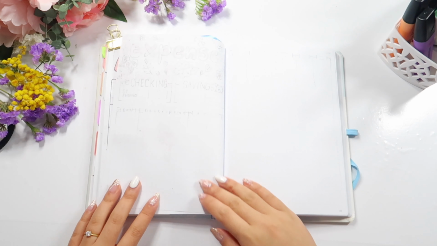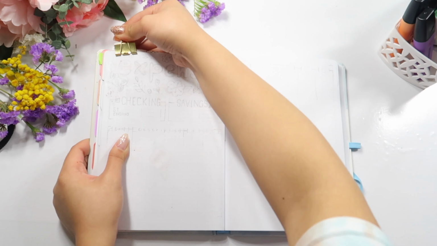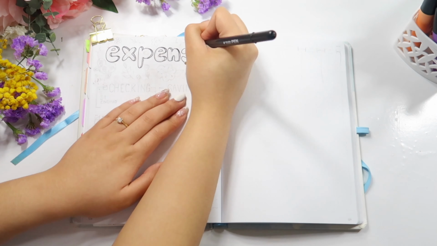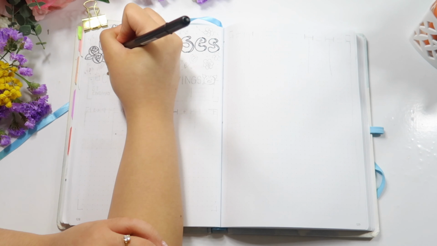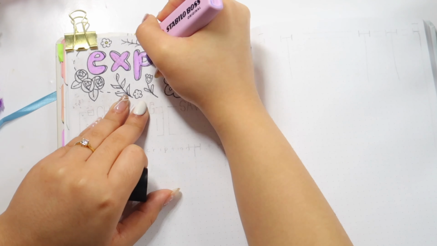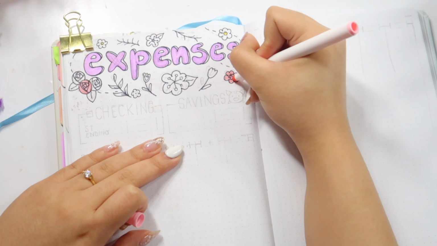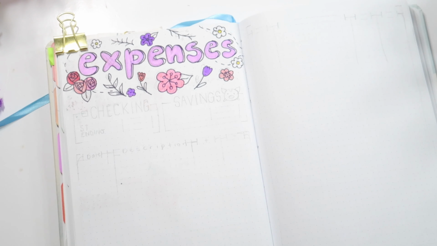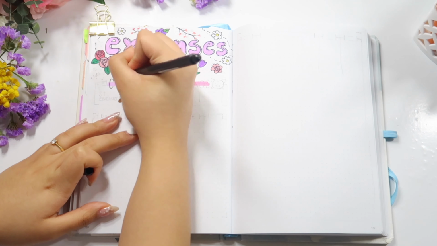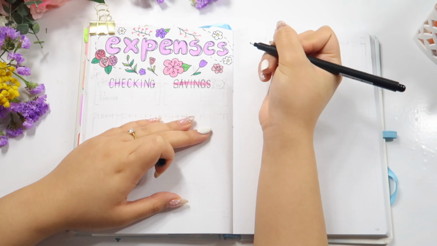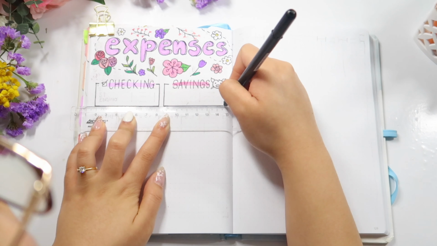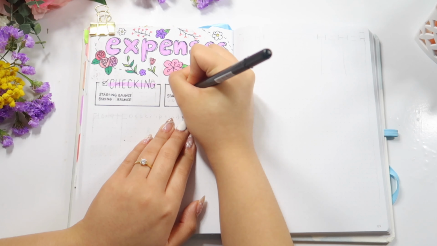Flipping over to the next page, we have our expenses tracker. We are starting by making the header. And if you've been following my bullet journal videos, the expenses tracker is the same as usual. I am making 2 grids, one where I track all my extra money and the other one dedicated only to my savings.